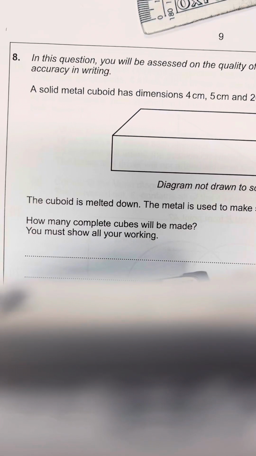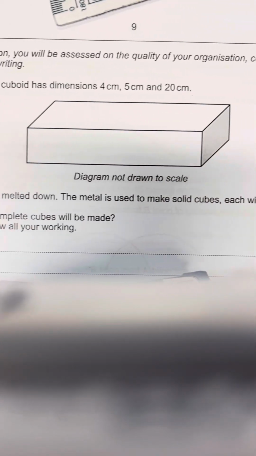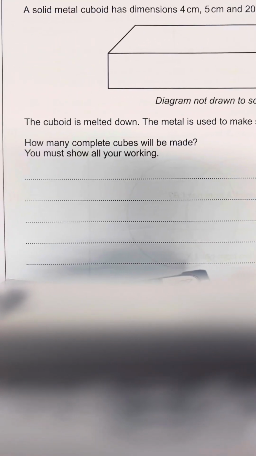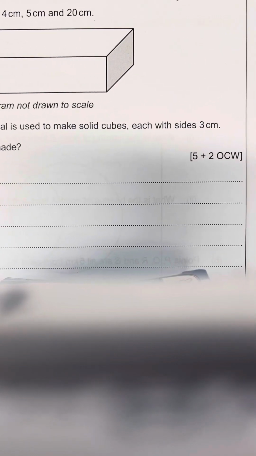Okay, so we've come to our first and only OCW question in this paper, I believe. In this question, you're assessed on the quality of your organization, communication, and accuracy of writing. A solid metal cuboid has dimensions 4 centimeters, 5 centimeters, and 20 centimeters. The cuboid is melted down. The metal is used to make solid cubes, each of sides 3 centimeters. How many complete cubes will be made using that metal? You must show all your working.